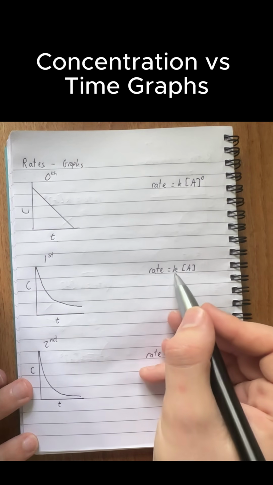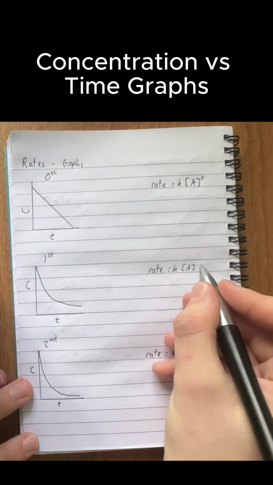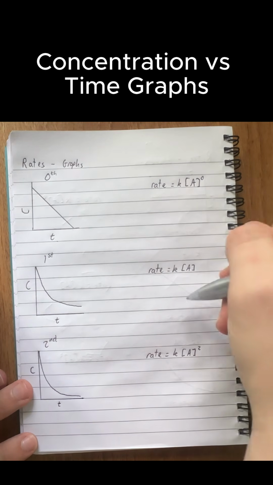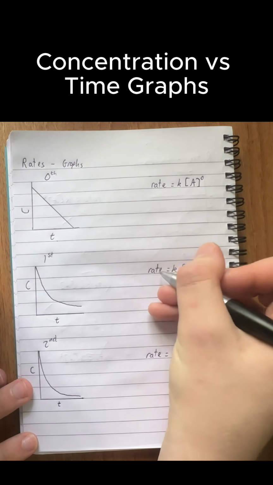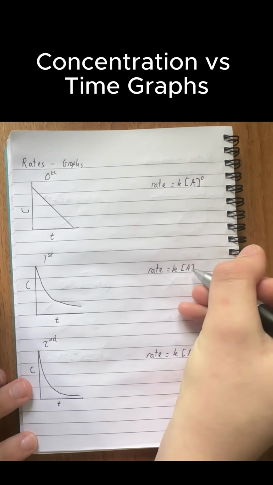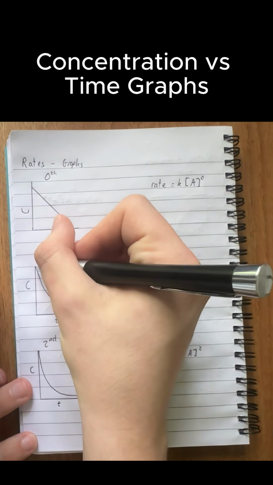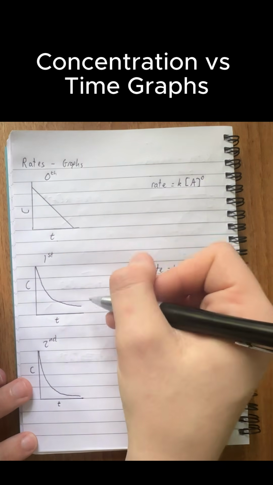And rate is dependent on k, which doesn't change, and A, which is changing, it's now decreasing. If you imagine this is just some number, it's going to get smaller if one of these becomes smaller as well. And so as you can see, it gets smaller and smaller and smaller.